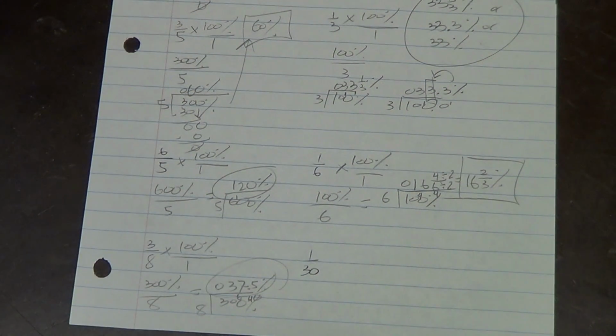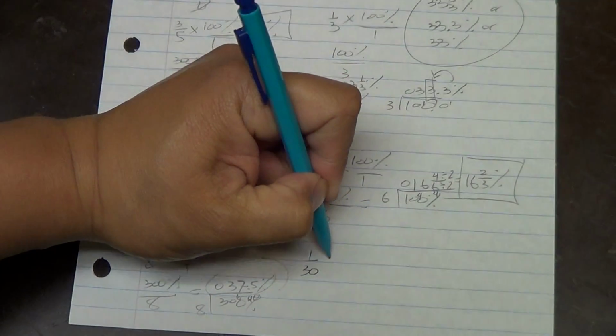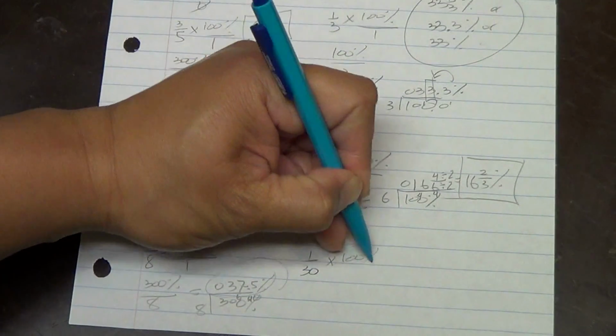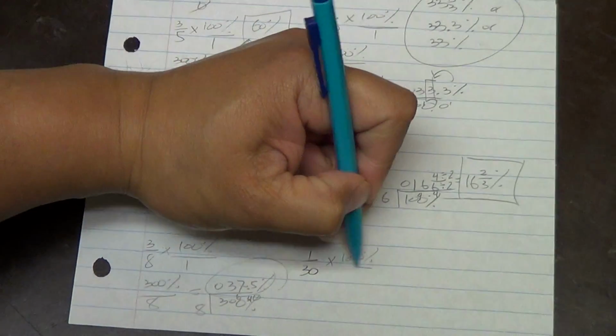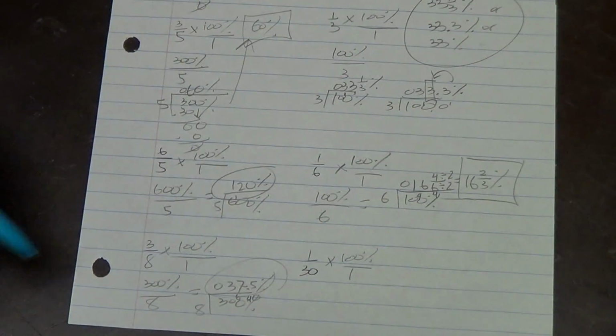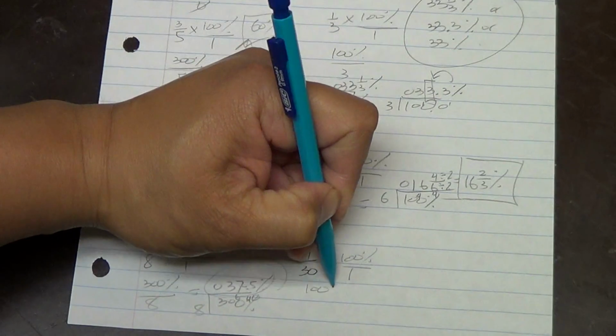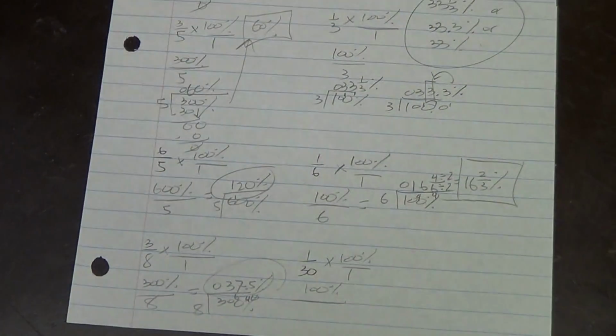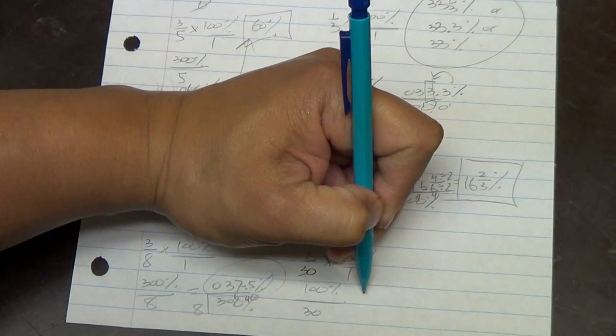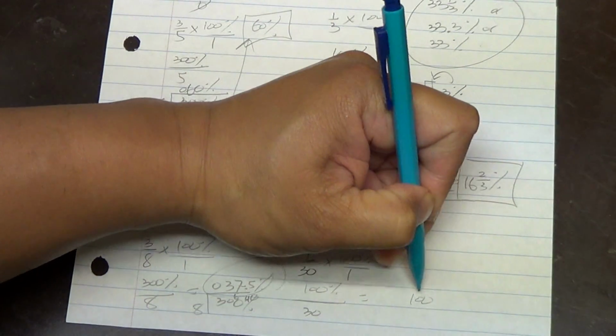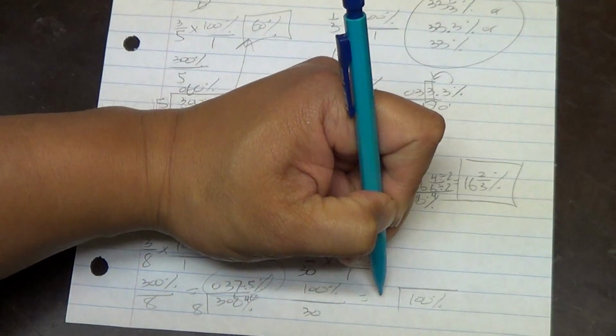Alright, one last problem. 1 over 30. We're going to take that and multiply by 100%. Turn that percent into an improper fraction over 1. Multiply the numerators. 1 times 100%. Easy, 100%. 30 times 1, easy again, 30. And we're going to divide. 100% divided by 30.